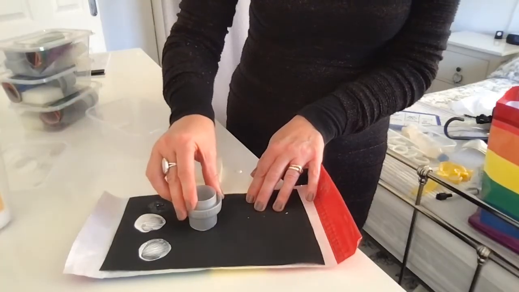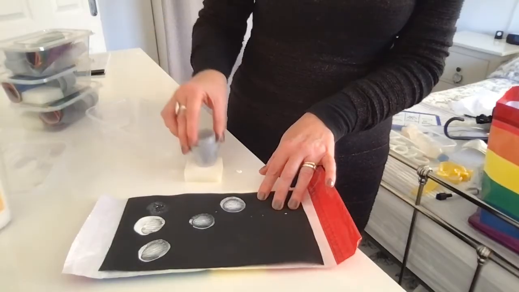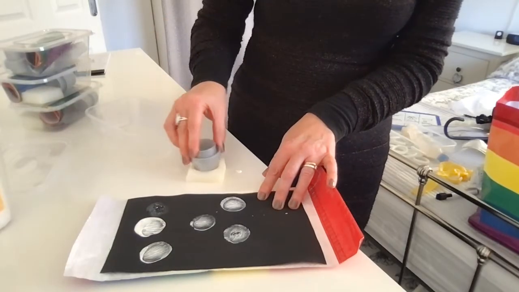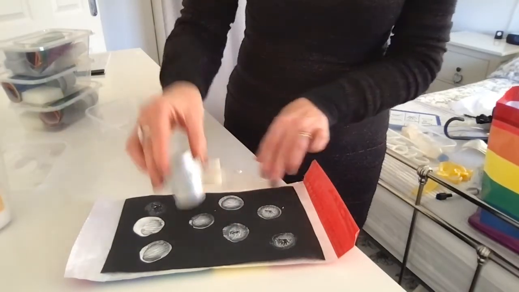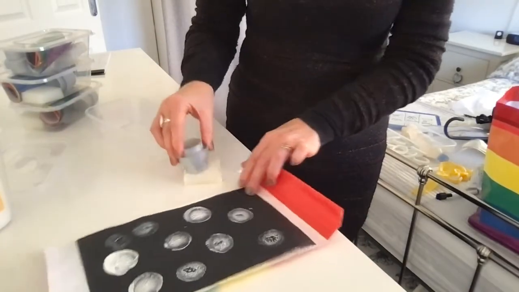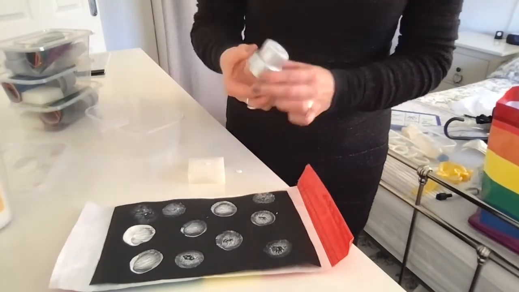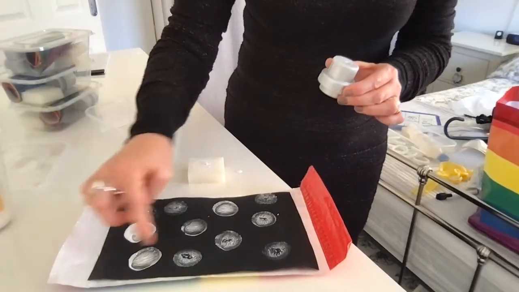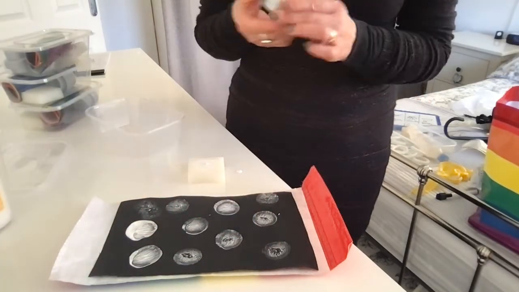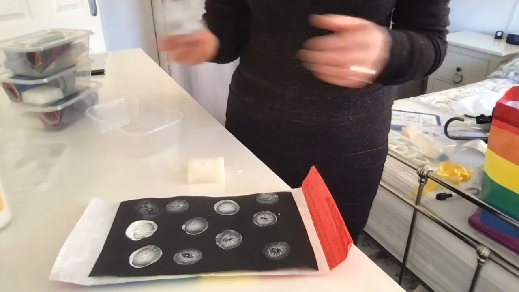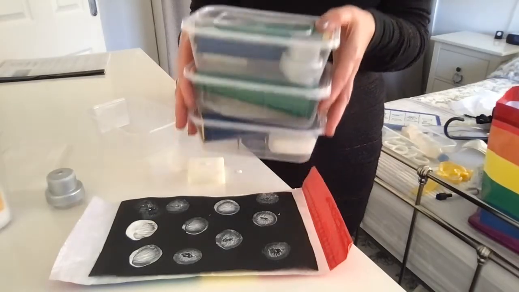Blob. More paint. Blob. I'm making some snow. How many can I fit? 1, 2, 3, 4, 5, 6, 7, 8, 9, 10, 11. Lots of snow on my paper. Your turn to take it to the table.